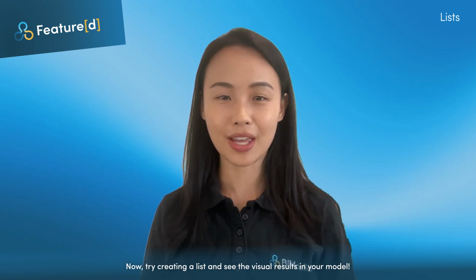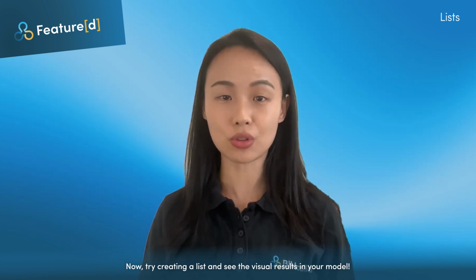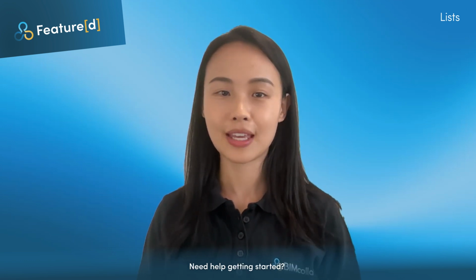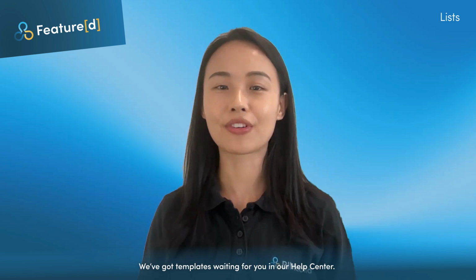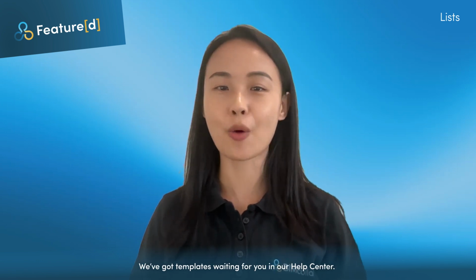Now, try creating a list and see the visual results in your model. Need help getting started? We've got templates waiting for you in our Help Center.